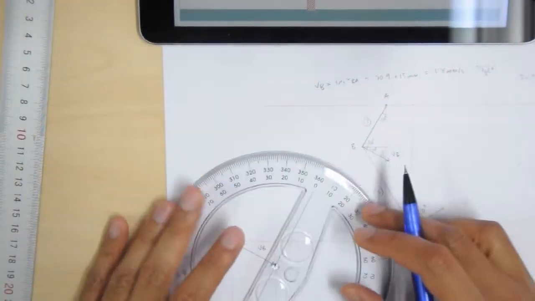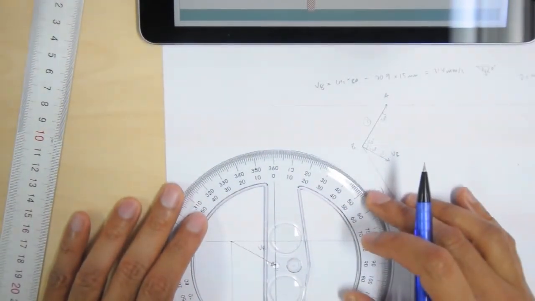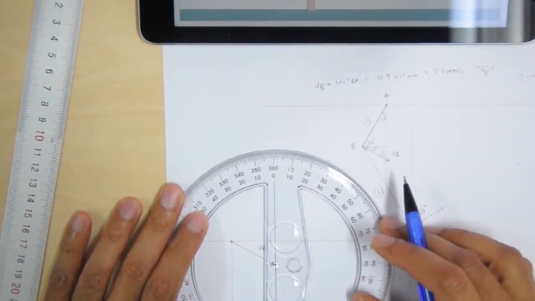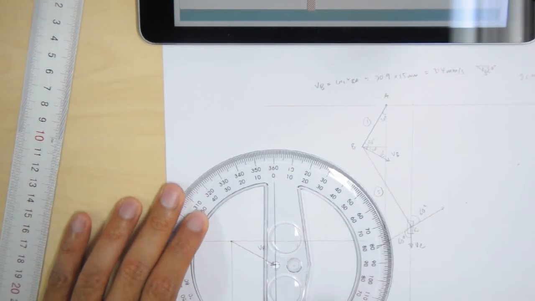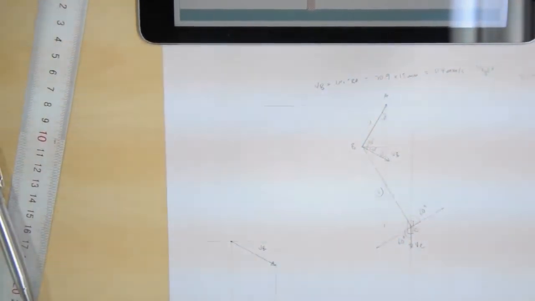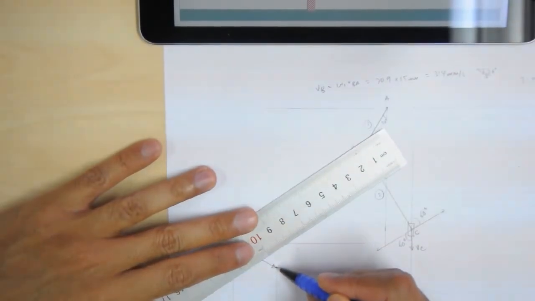Then you measure the 60 degrees, right? Yeah, sorry, this is 60 degrees. Where's the 60 degrees? 1, 2, 3, 4, 5, 6, okay. Now we have the 60 degrees line. Now we can draw this, like this.